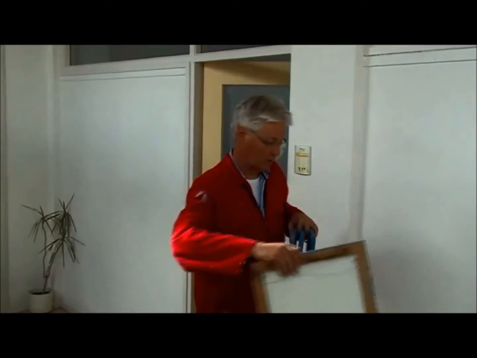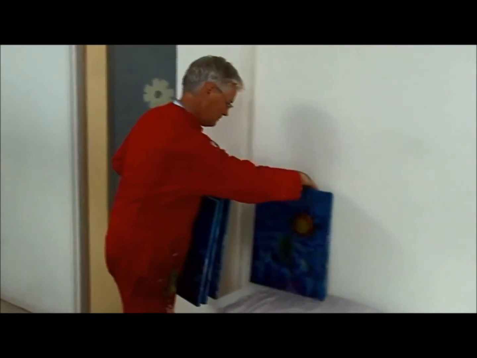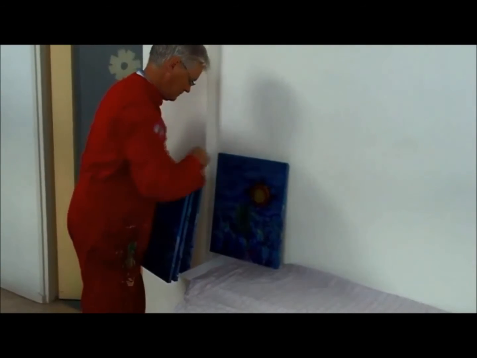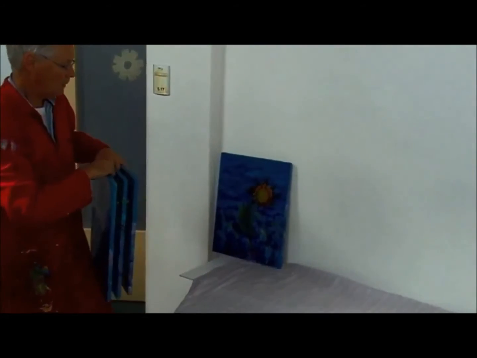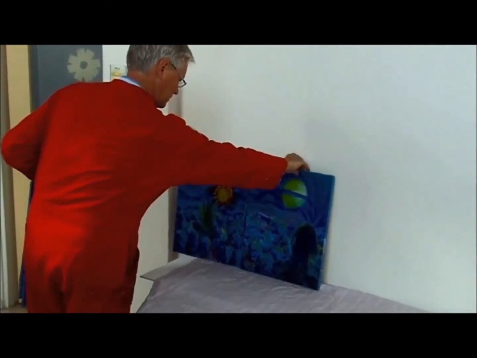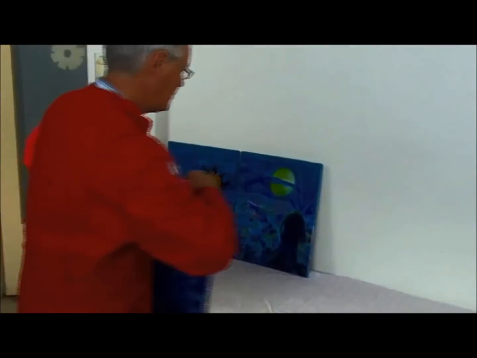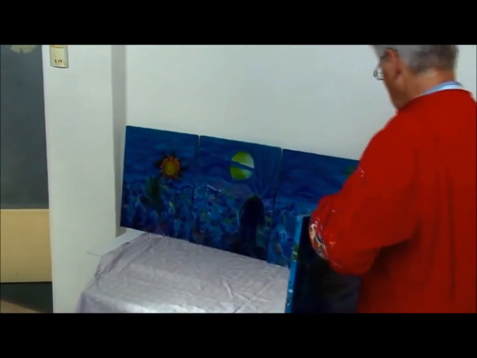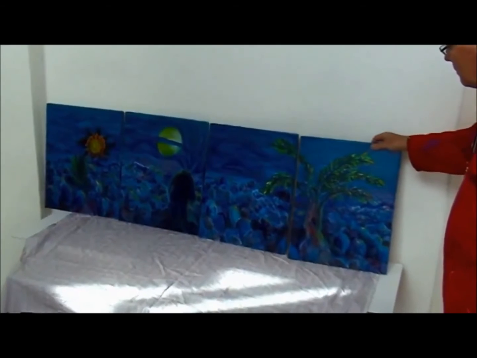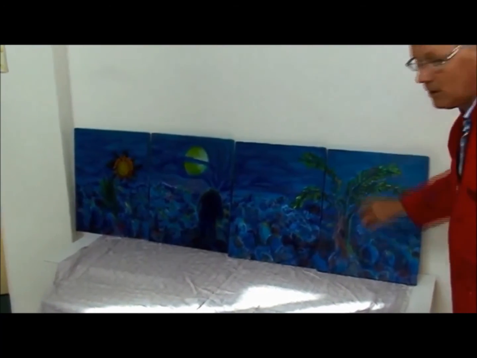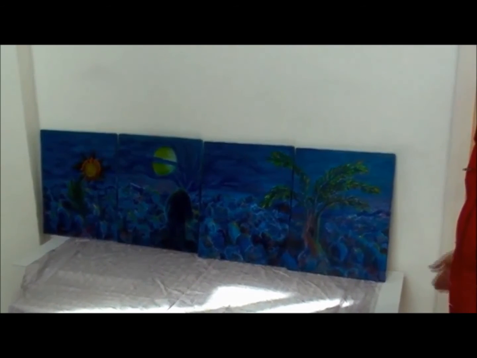So this is the first one. And that's the second one. And that's the fourth one. And now watch how the painting stands.